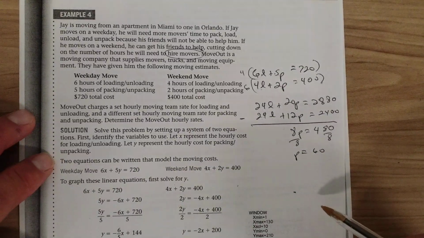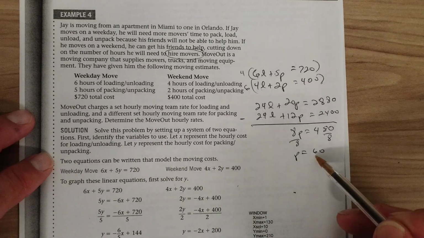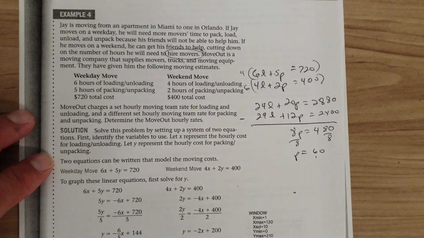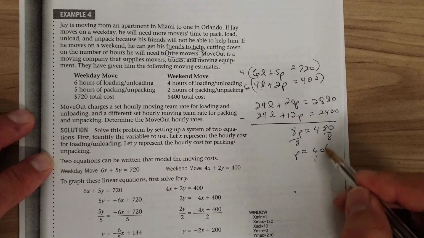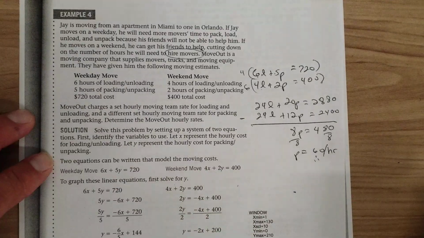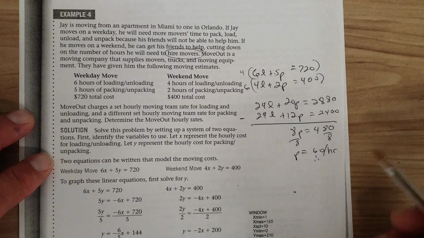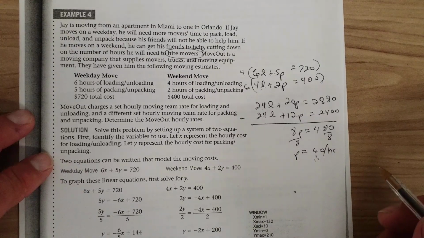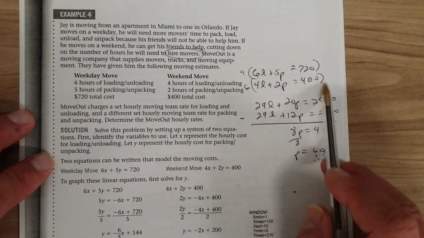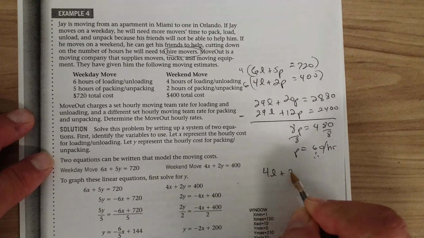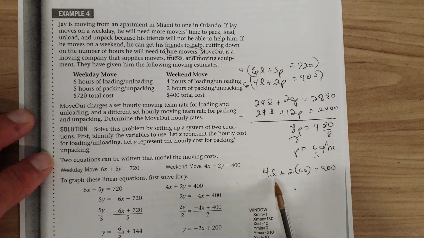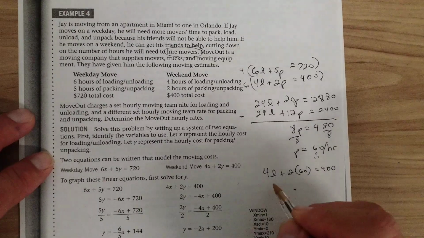So 60 would be the packing and unpacking fee, $60 per hour for packing and unpacking, because this is the hours and that's the cost. Okay, to find out how much it would cost for the loading and unloading, I would just plug this back into one of my equations for P. So I'll use this second equation. So 4L plus 2 times P is equal to 400. And when I solve this, I'll find out how much it cost me for the loading and the unloading.